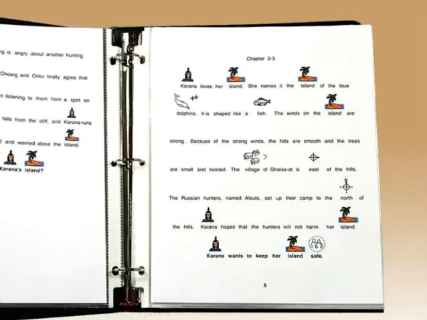Here's just another sample page for chapters 2 and 3. You can see their repeating storyline is bold, and it's at the bottom, and it says Karana wants to keep her island safe. So that's what they use throughout that chapter as their repeating storyline.